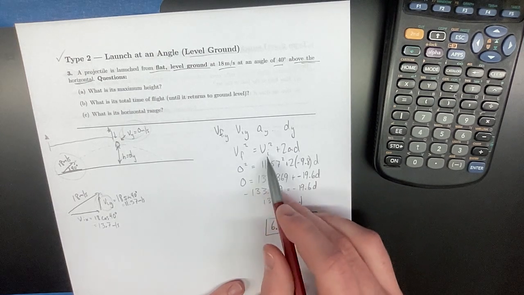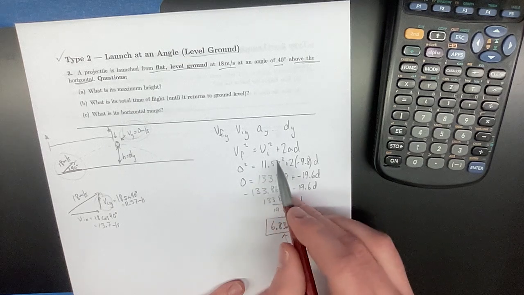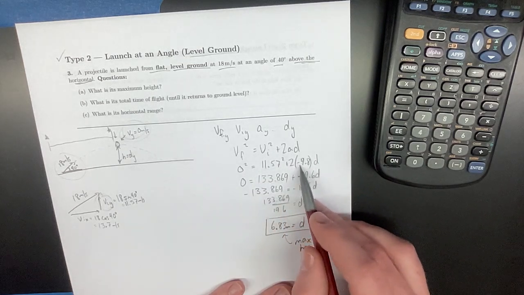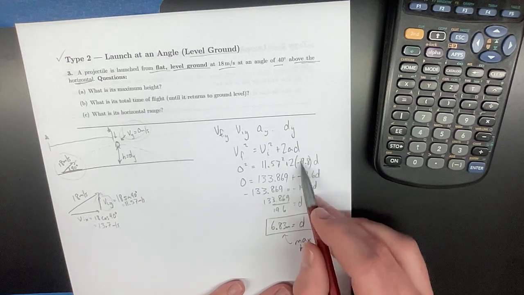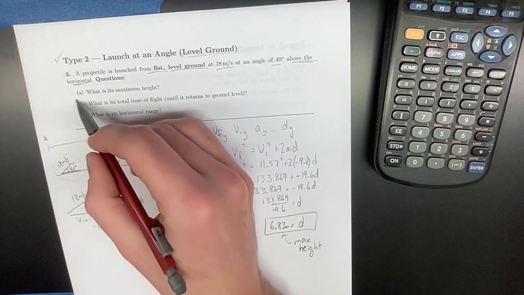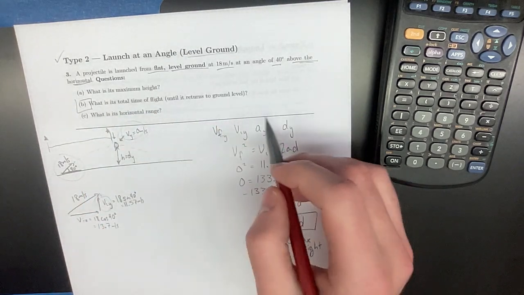So you can always think about, okay, at the beginning, was it moving up? Yes, so positive. At the beginning, was gravity pulling it down? Yes, gravity is always pulling it down, regardless of whether it's moving up or down. Okay, so then part B, what is the total flight time until it returns to level ground?